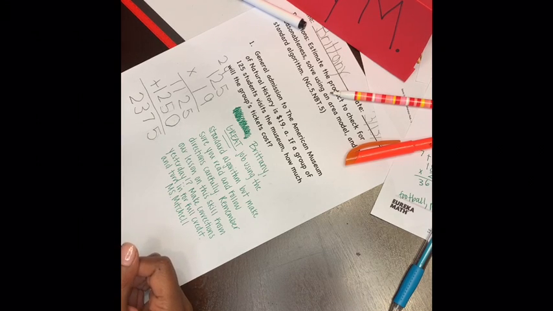Brittany, great job using the standard algorithm, but make sure you read and follow directions carefully. Remember our lesson on this skill from yesterday? Make corrections and turn in for full credit. Miss Mitchell.